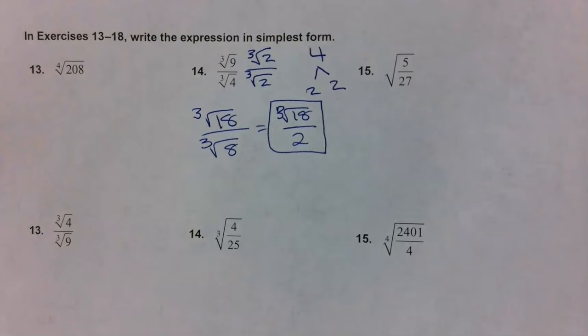What did I do where? First thing I did was the factor tree.